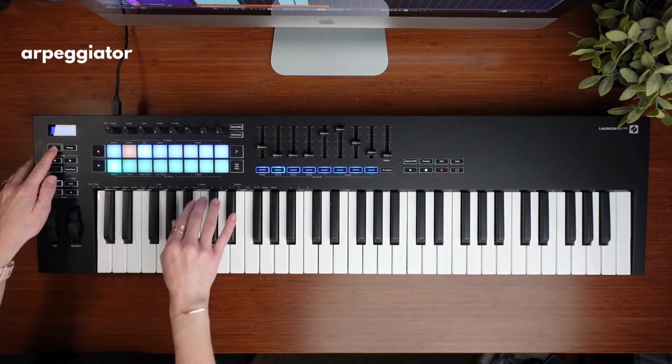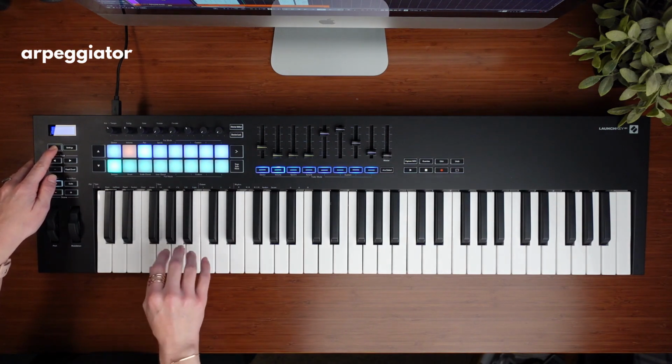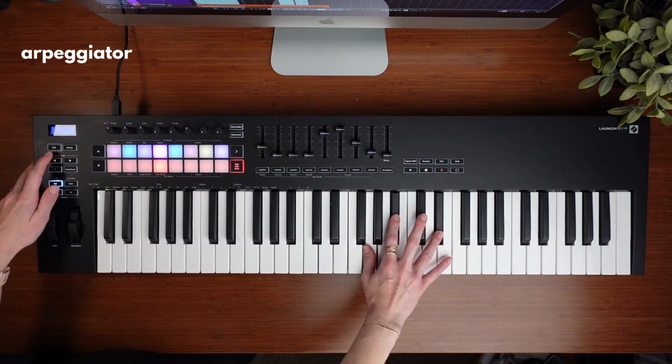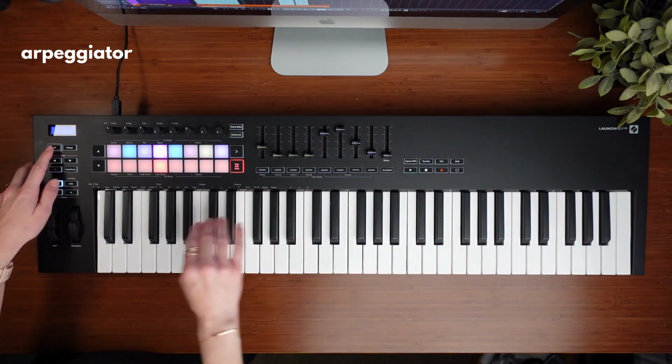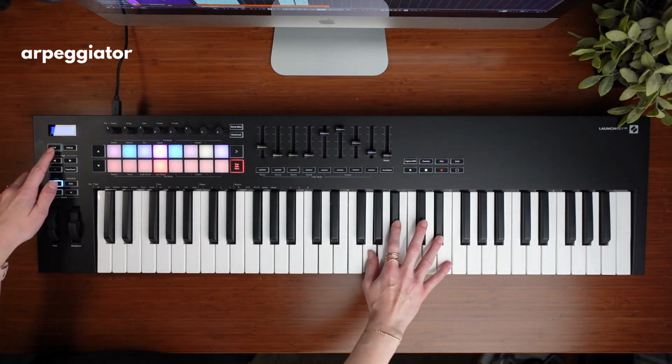We can change the rate in the same fashion, decide what rate you want. Let's say I'm going for quarter note triplets. Oh, we're still on chord mode. Let's take that away. Change to up and down. At this tempo, my triplets are pretty slow.